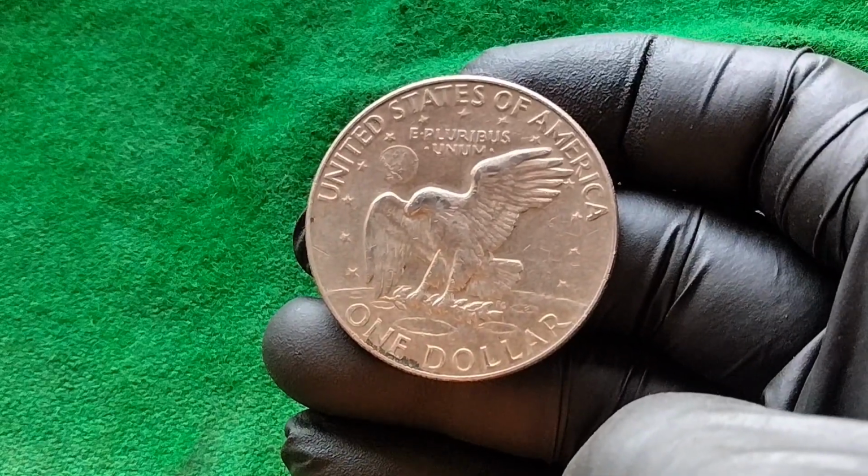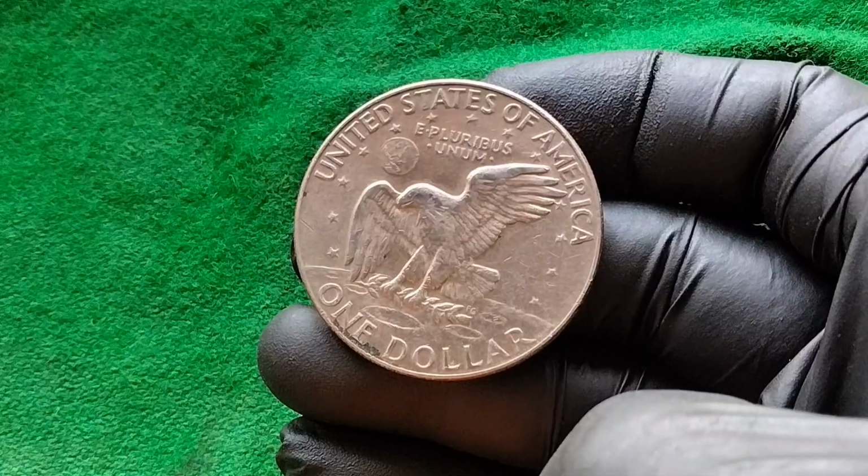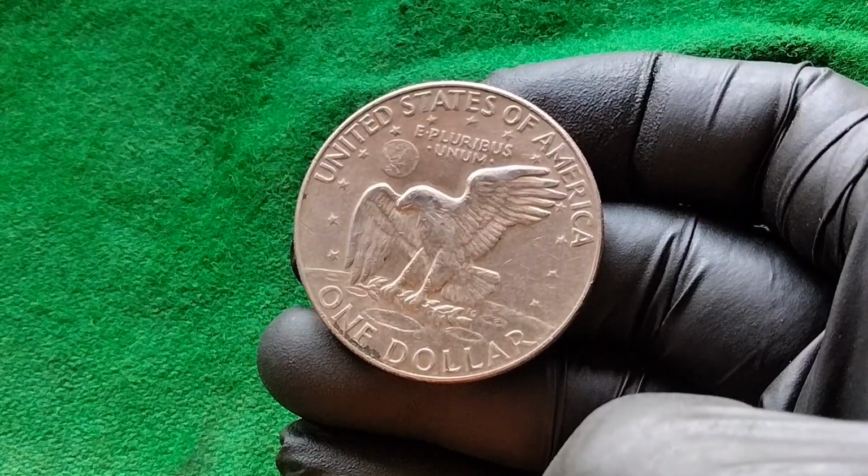Today, it remains a collectible piece that is easy to obtain, making it a great addition for beginner and experienced collectors alike. Next, top 2.